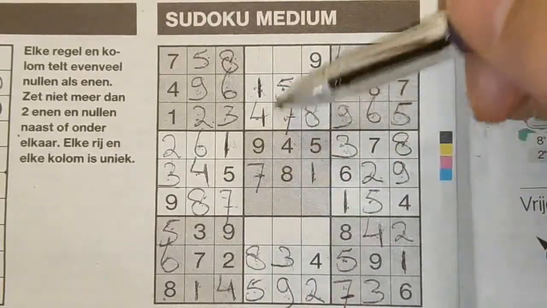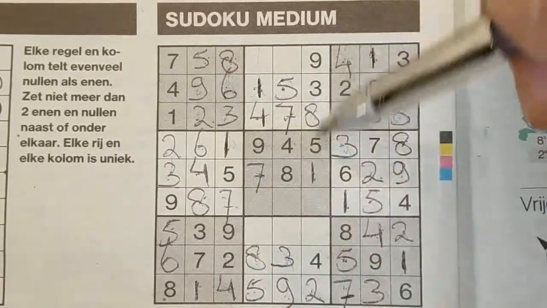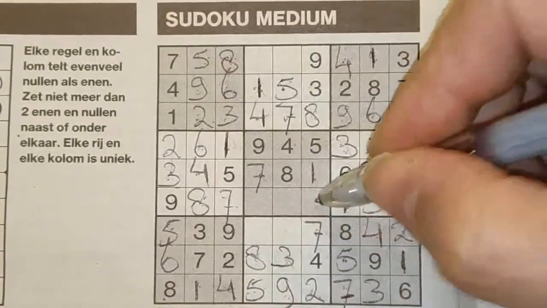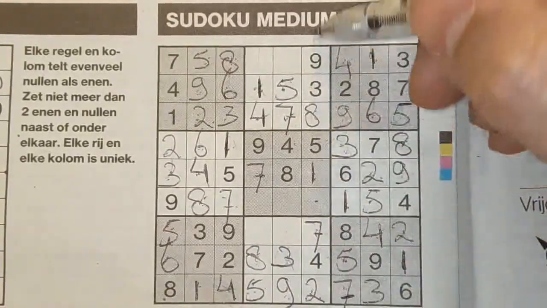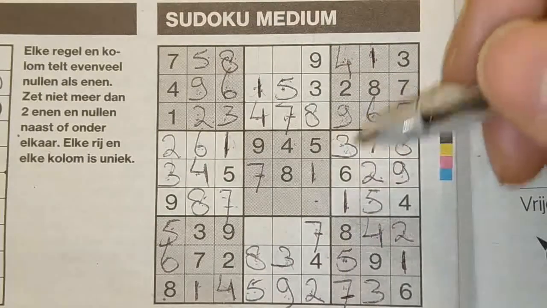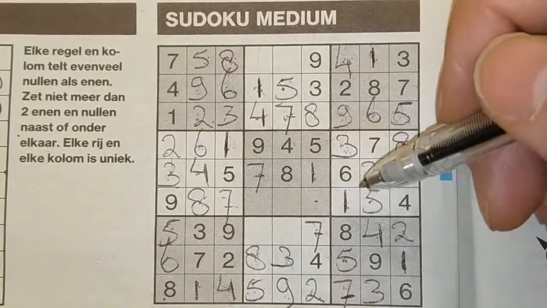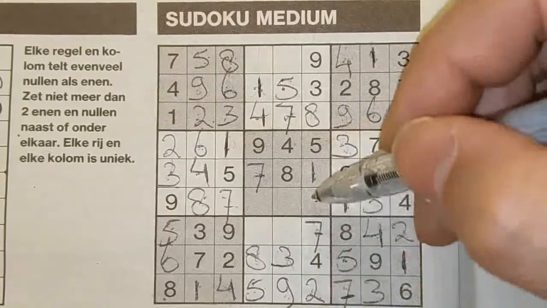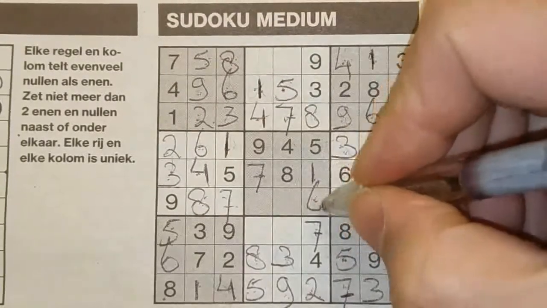7 in this column, 7 in the middle column, so in this column the only place for the 7 should be here. 1 digit left in this column for the number 4, we have 6, I believe. 6 is missing here, yes.